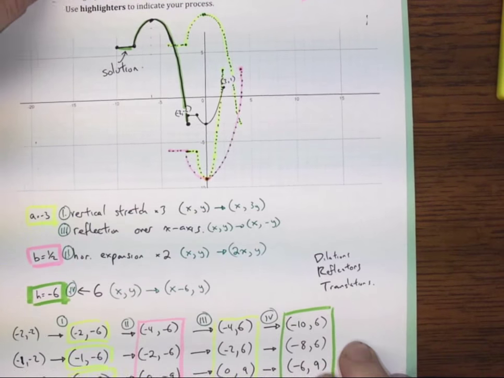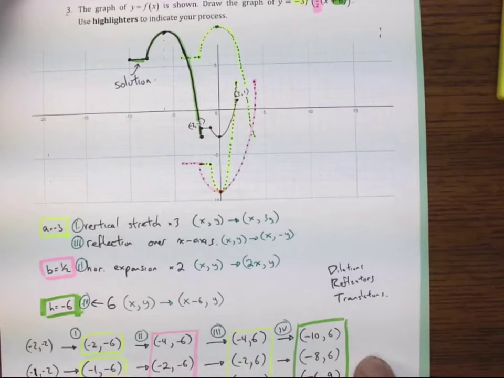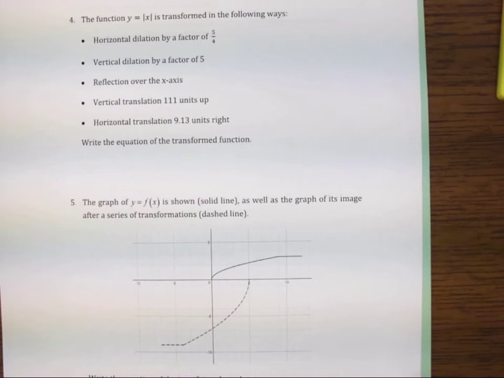So once again, I apologize for having to split that into 2 videos. It's a little inconvenient for you, I recognize. So let's move on to question 4.